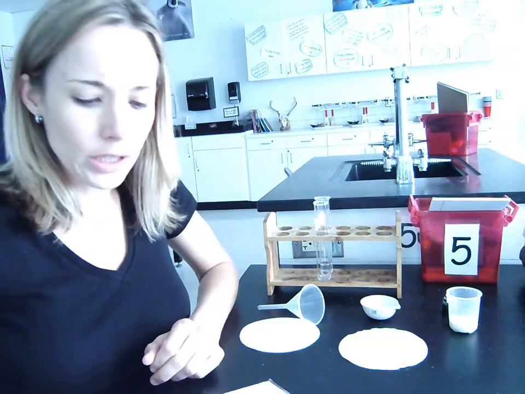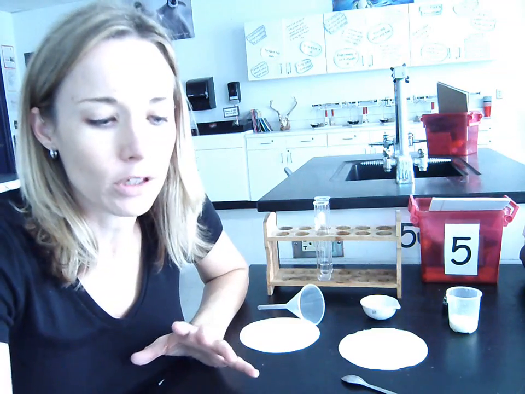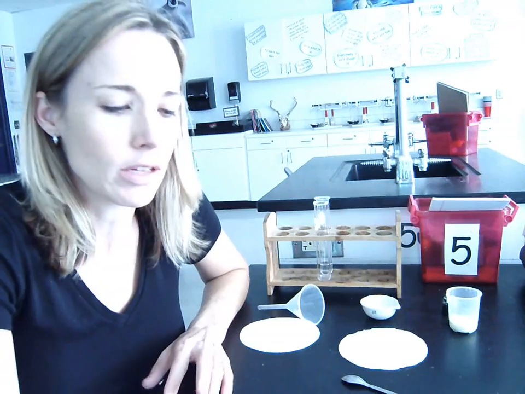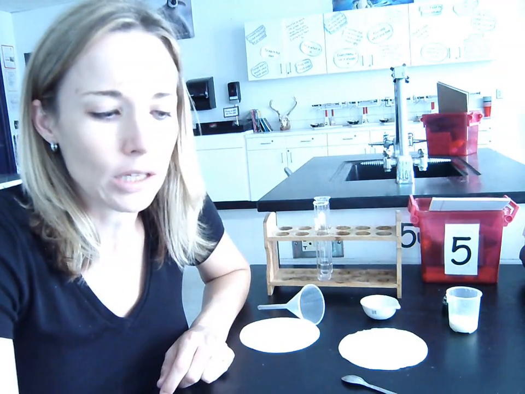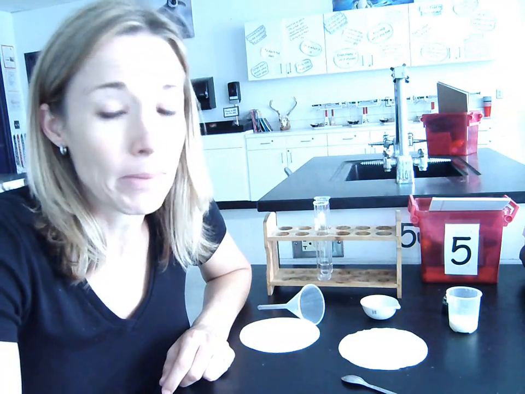So I'm going to start with section 5.3. Section 5.3 is not a lab, but it is a reading section. However, because of the nature of the section, I can show you a little demo just to help clarify things a little bit. So 5.3 is titled the separation of insoluble solids. Insoluble means that both of the solids will not dissolve in water. They may dissolve in other substances, but they don't dissolve in water.